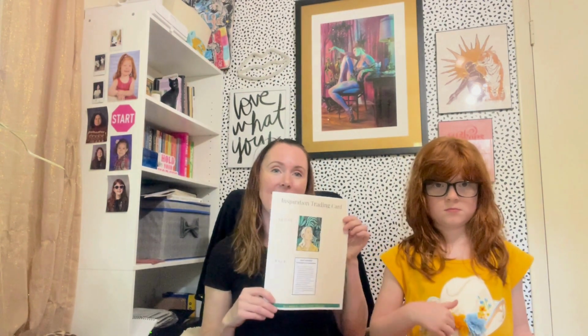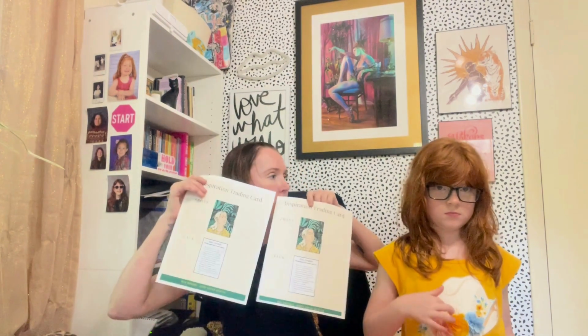One of the things available in that slightly longer workbook is a printout to make your own trading card based on our theme or inspiration of the week. I have two of those printed out. Miss Edith, do you want to make a trading card with me?